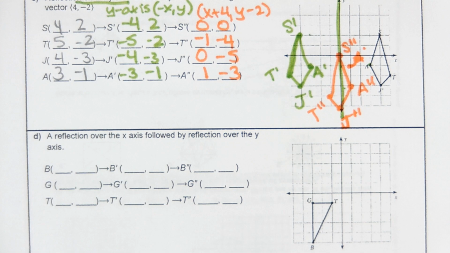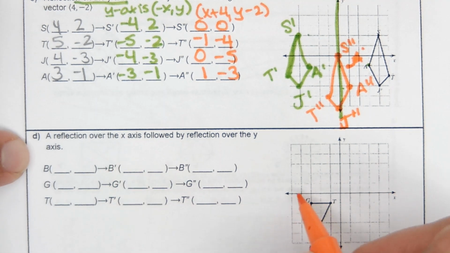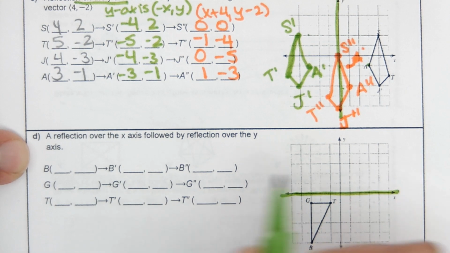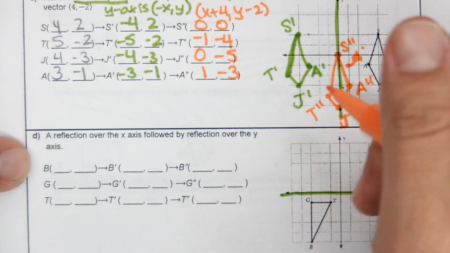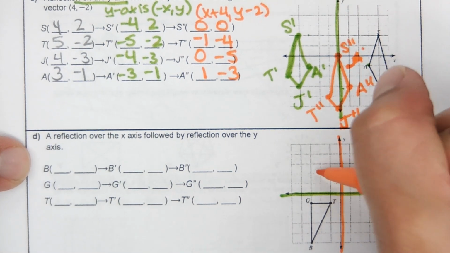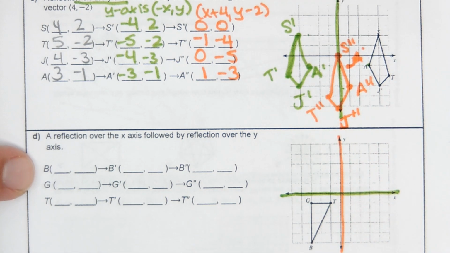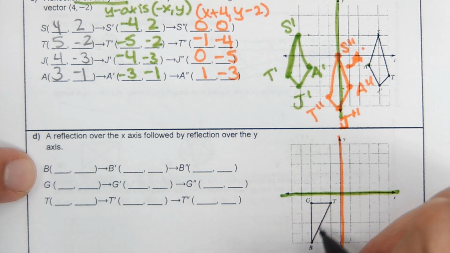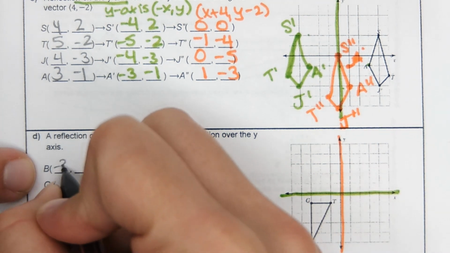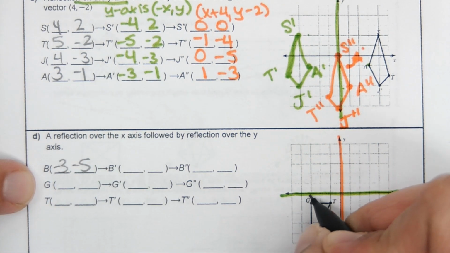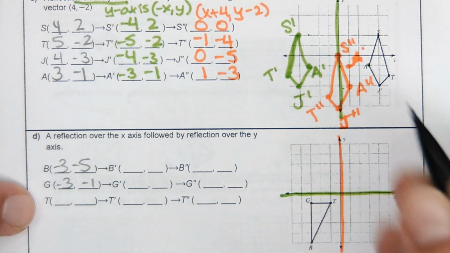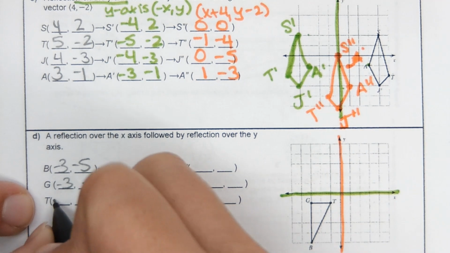The last one says a reflection over the x-axis, so we're going to reflect this shape over the x-axis here, and then followed by a reflection over the y-axis. So we're going to reflect this here, and then reflect it over here. So first thing, I'm going to grab the coordinates from the original. B is at (-3, -5). G, (-3, -1). T is at (-1, -1).